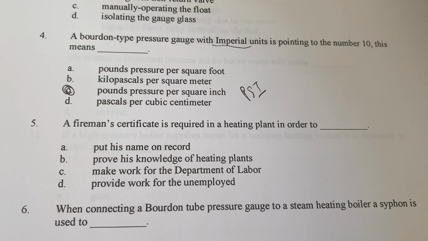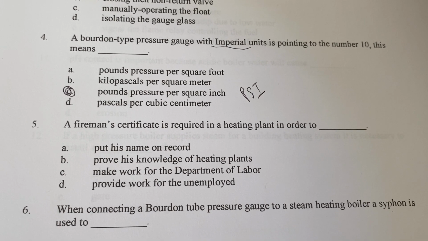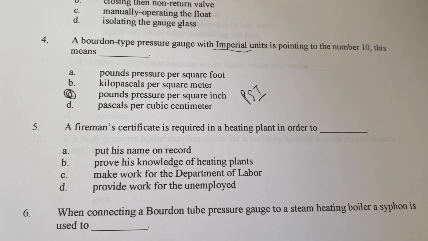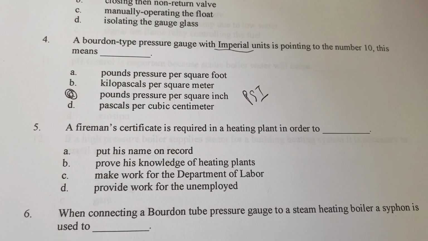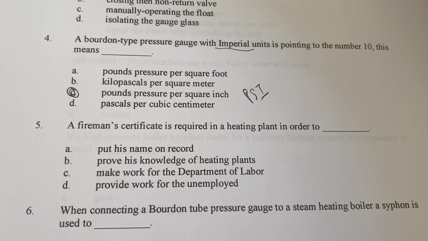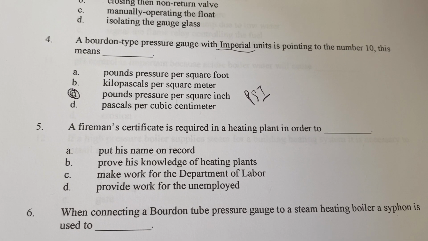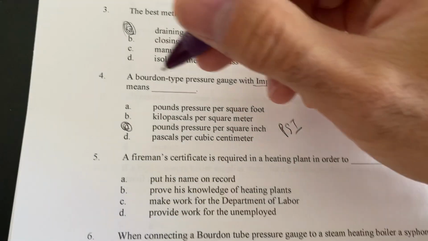No. Prove his knowledge of heating plants? Kind of. Make work for the Department of Labor? No. Provide work for unemployment? No. Prove his knowledge of heating plants. I would go with B.